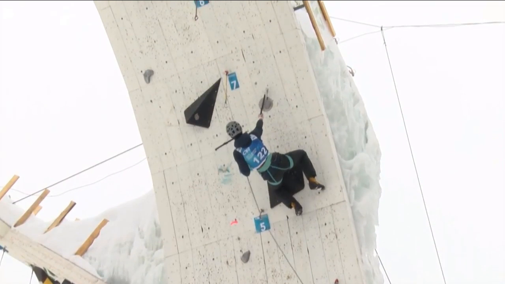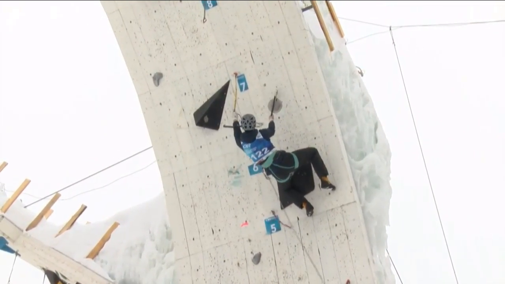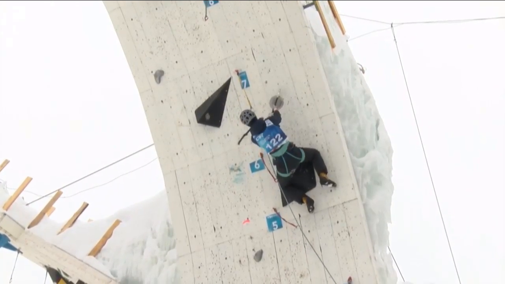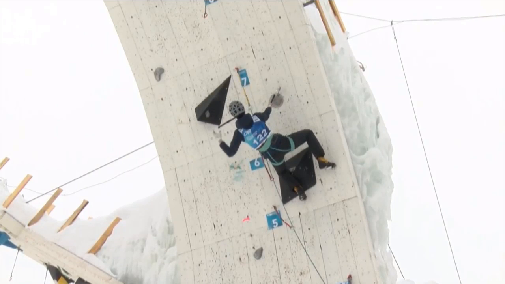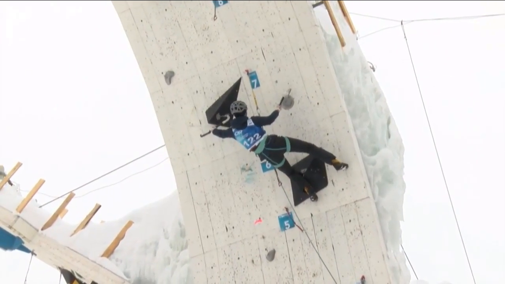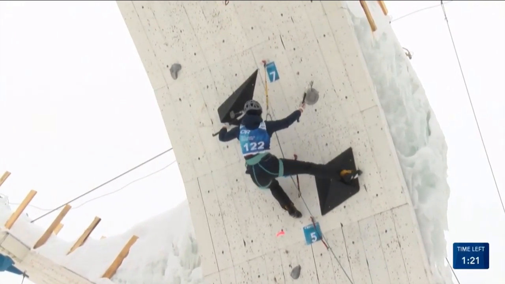And there you see how deceptive that angle is. It looks like she's vertical, but she's approaching that steep section. In the right hand, matches into the higher grip, gives herself a second to shake into the higher grip again with the right. A little bit less stability, but a little bit closer to that next position. Locks the left in, and she's going to climb her way into first place here.